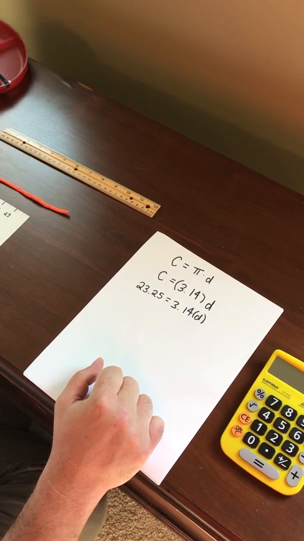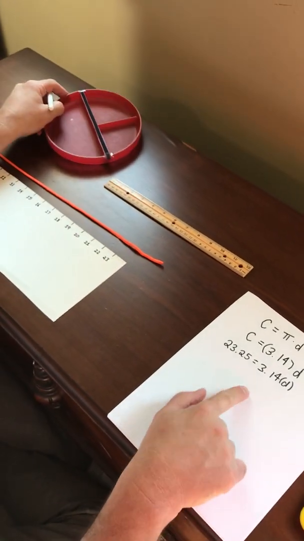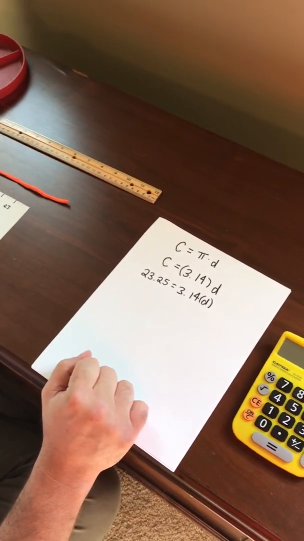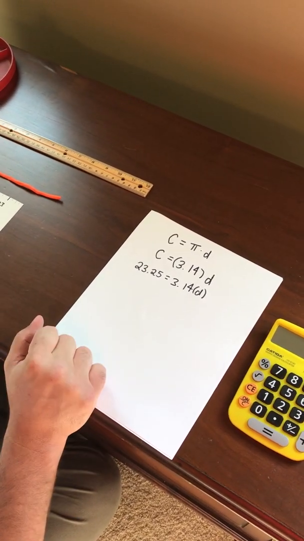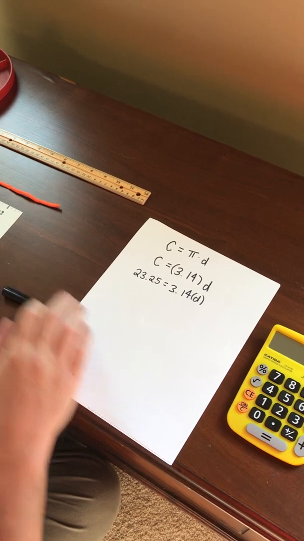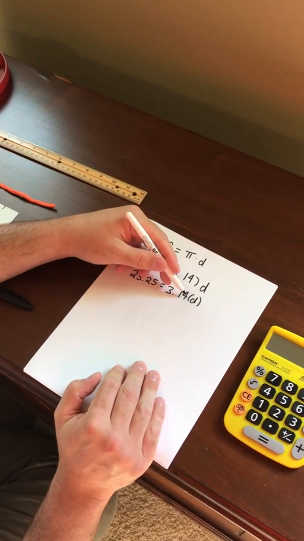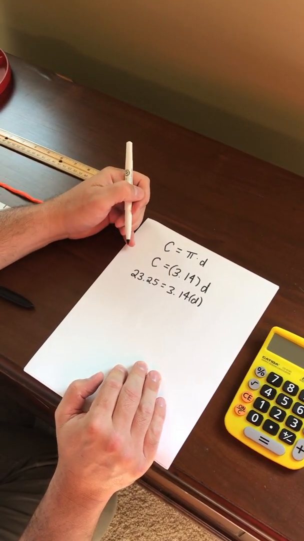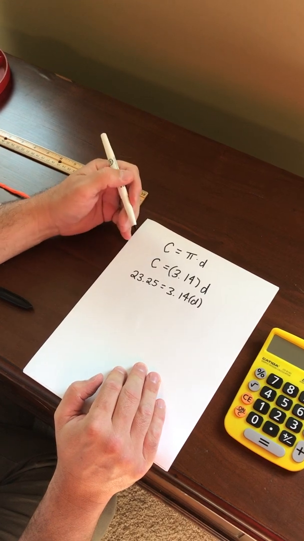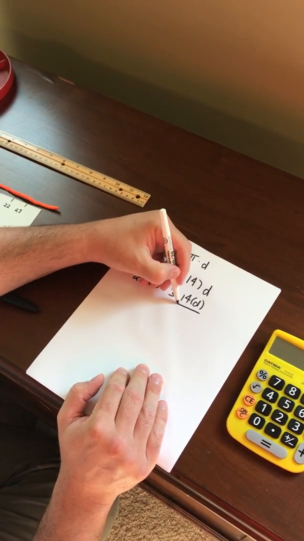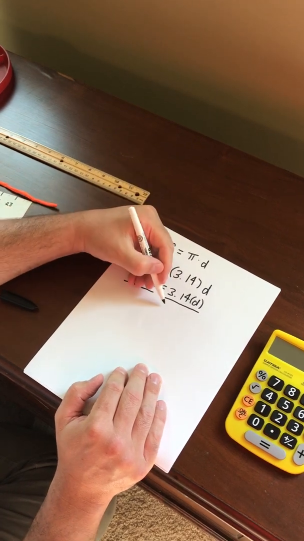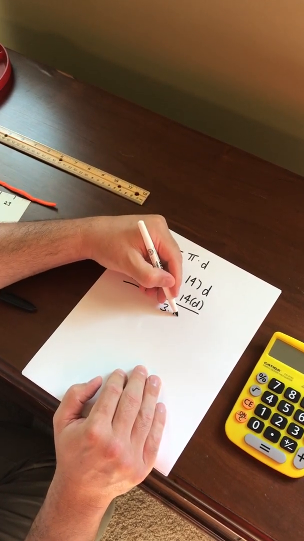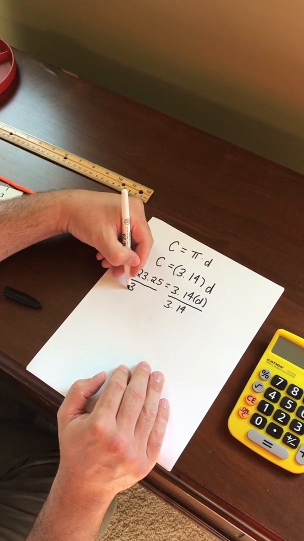Now I could just go ahead right now and measure it, but I want to use the formula to tell me what the diameter is. And then I'm going to check to see if the equation is accurate. So because this is multiplication, I have to do the inverse operation. The inverse operation of multiplication is division. So I'm going to divide each side. I want to get d by itself, so I'm going to divide each side by pi, or 3.14.